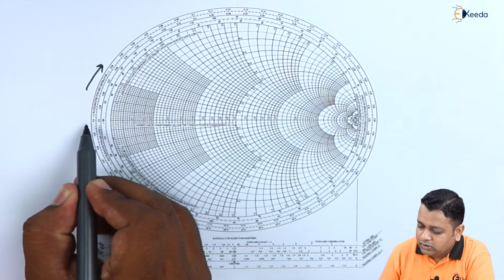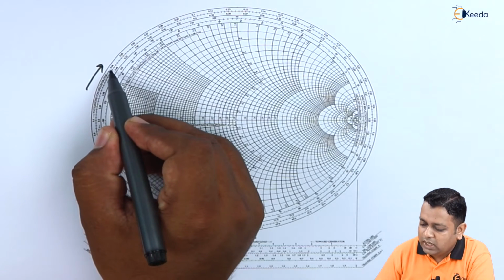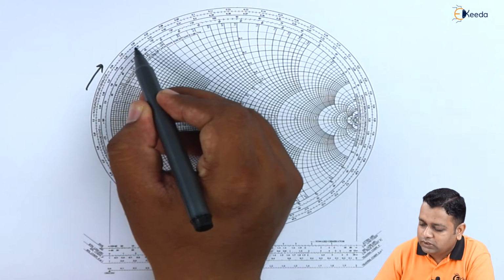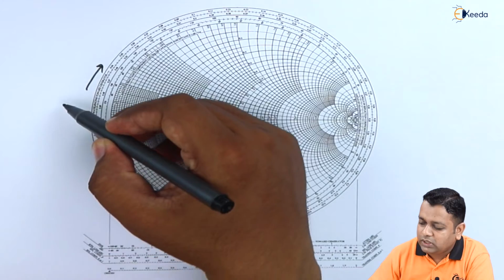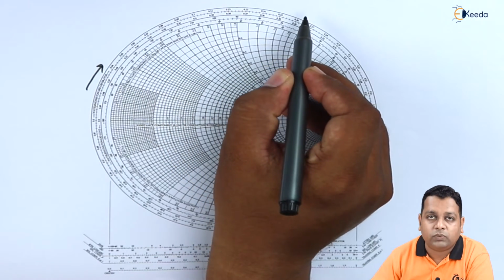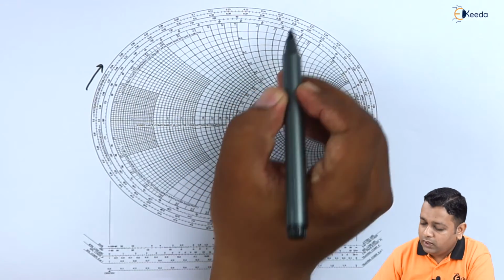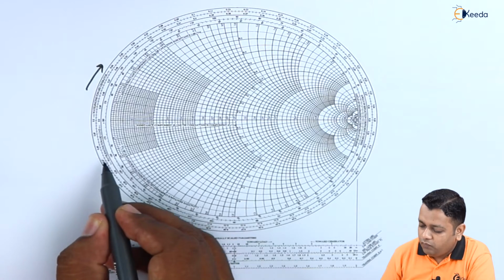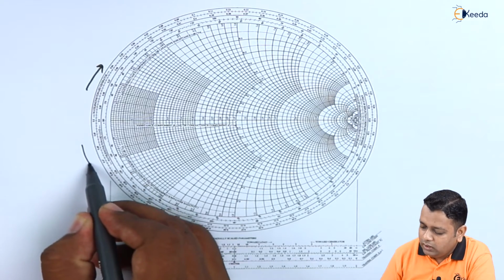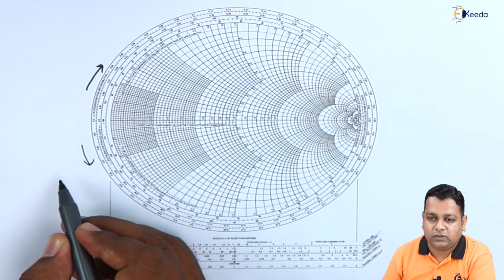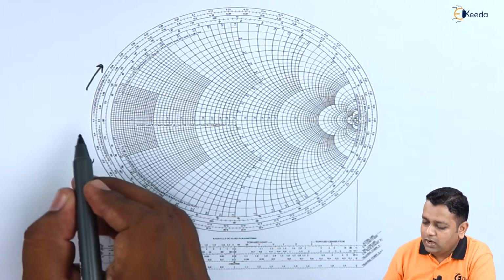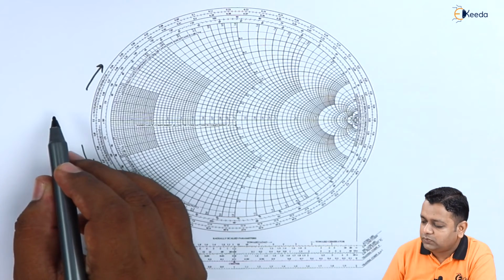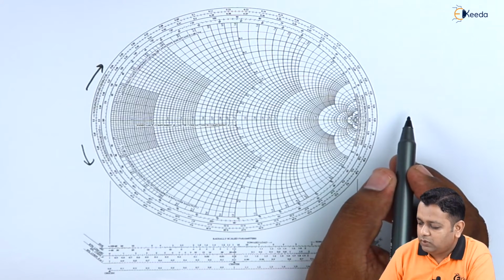We start at the 0 value and the values like 0.04, 0.05, 0.06 go on increasing in this direction. Whereas we have the markings of wavelength towards the load in the reverse direction. So we come to know that we have a generator on this side, the load on this side.